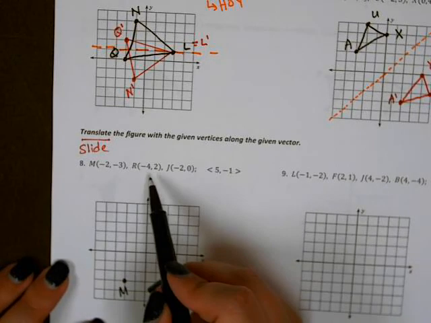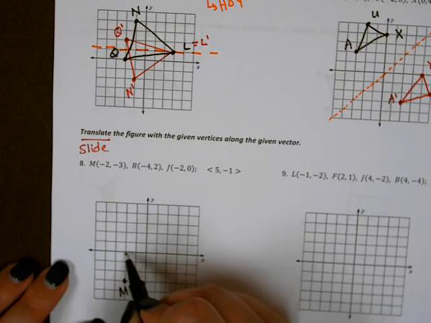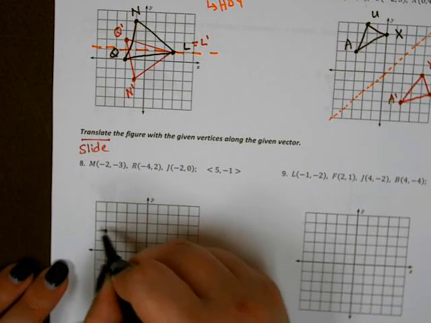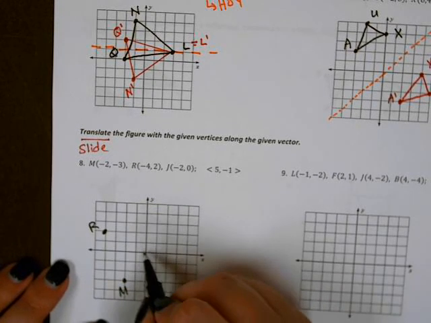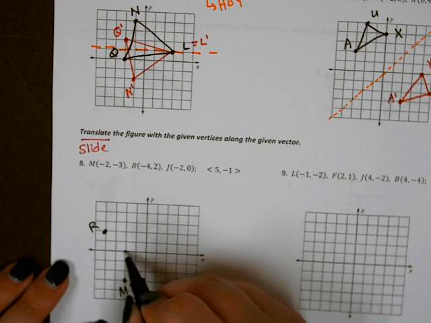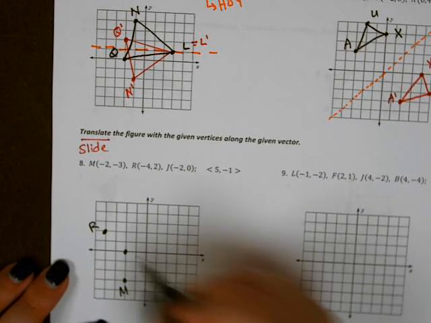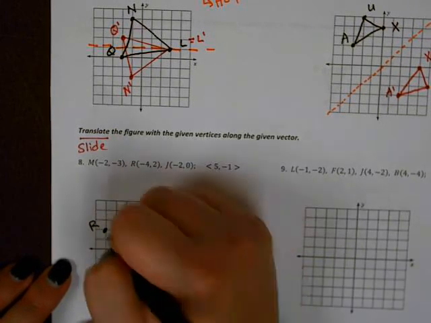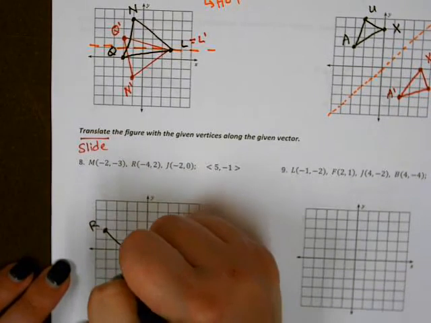And then the point negative 4, 2. So 1, 2, 3, 4, 1, 2. That is right here. That's point R. And then point J is at negative 2, 0. So we have this triangle, that's J, that looks like this.